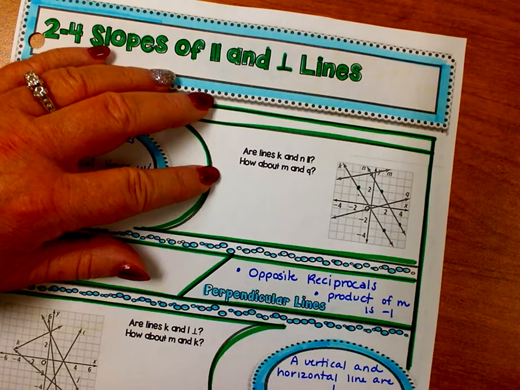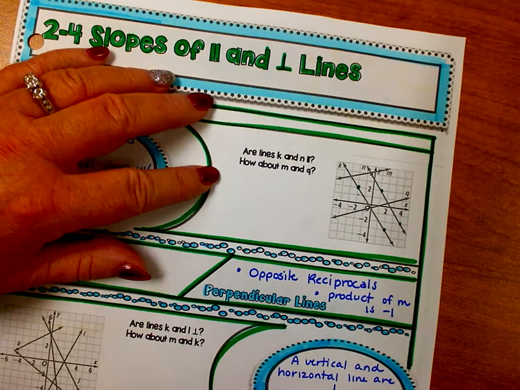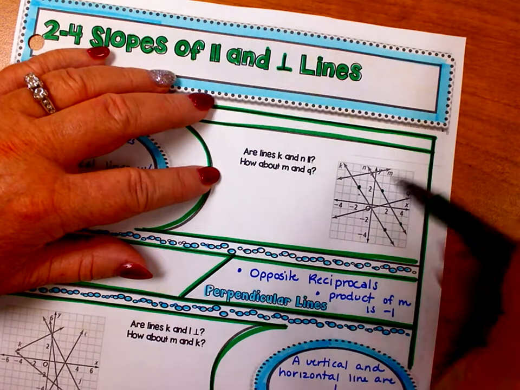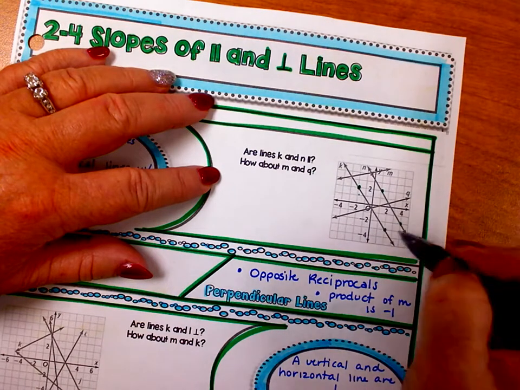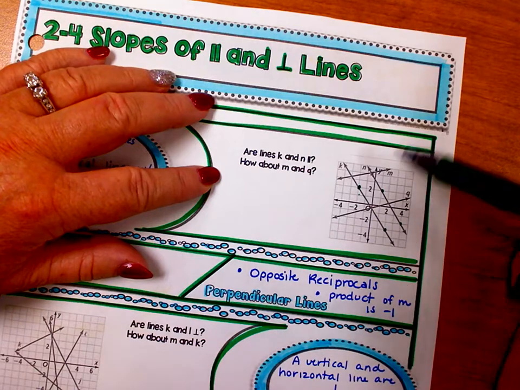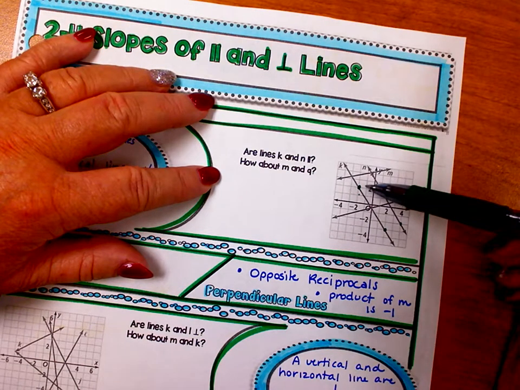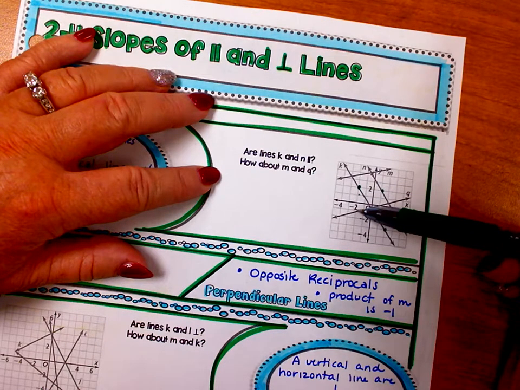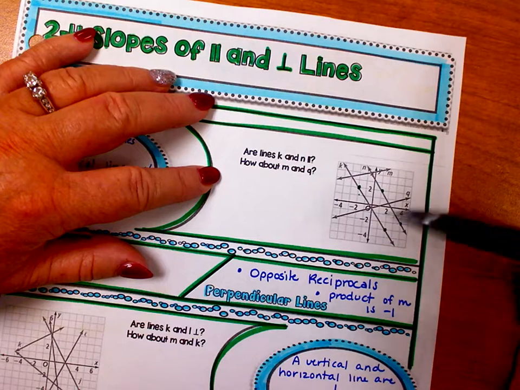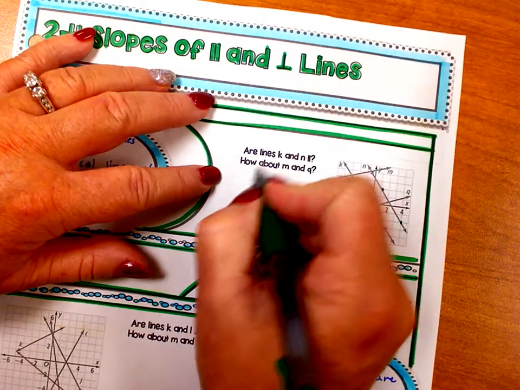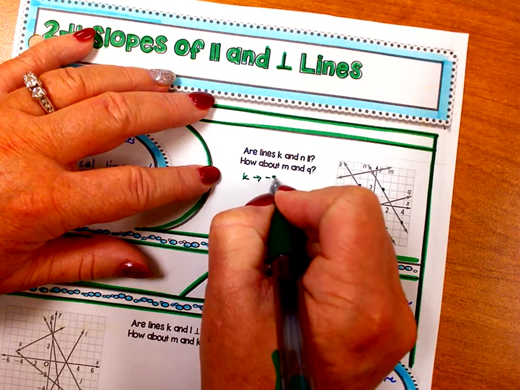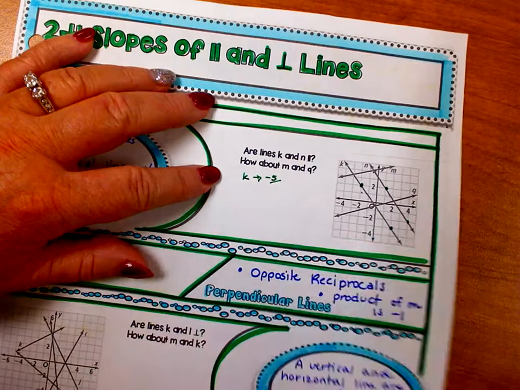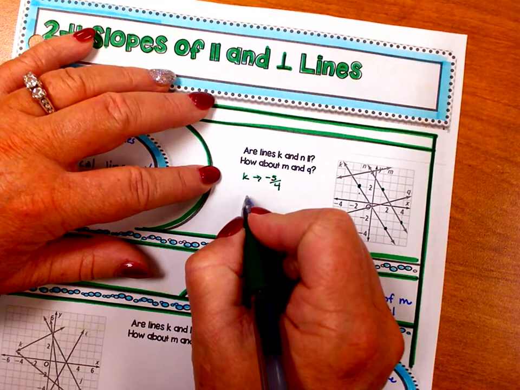The question is, are lines K and N parallel? Let's check their slopes. If we look at K, we can find a point right here, and a point right here. Using rise over run, this one is negative, so we're going to go down 1, 2, 3, 4, 5. So -5, over 1, 2, 3, 4. -5/4.